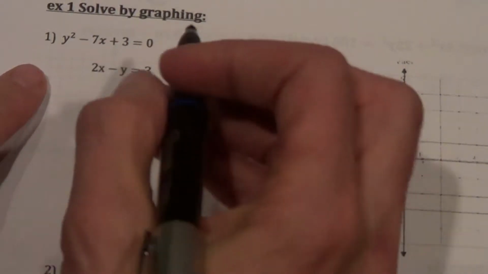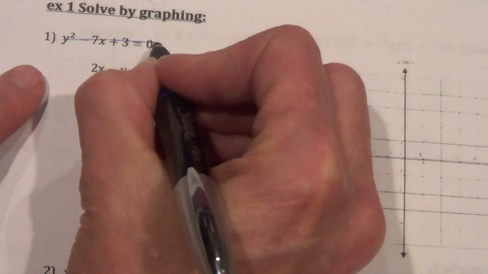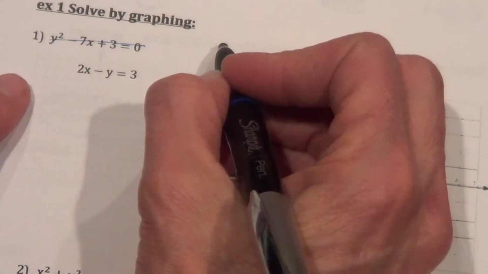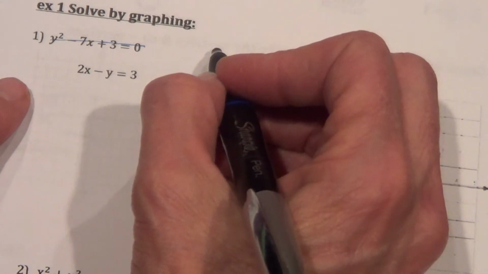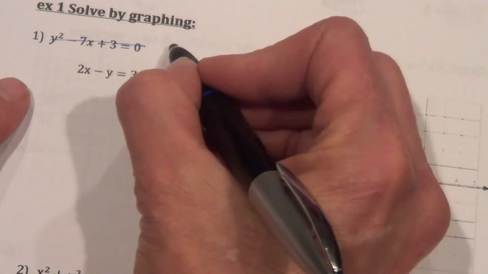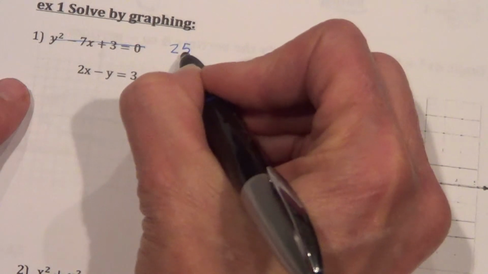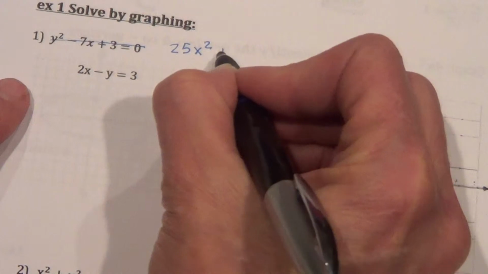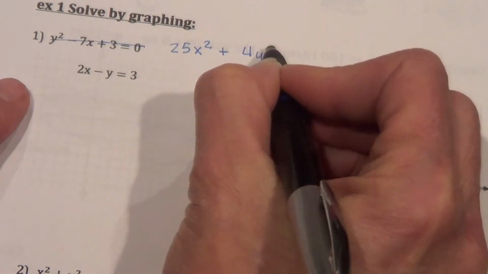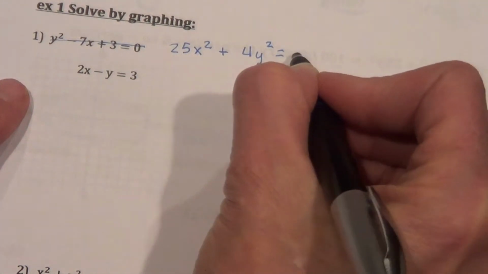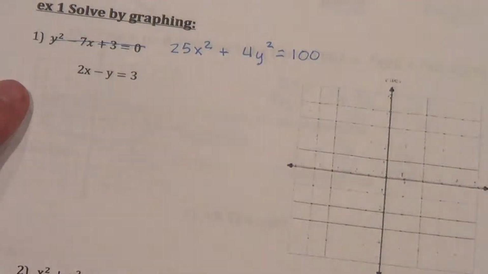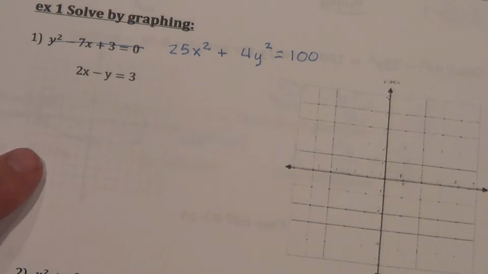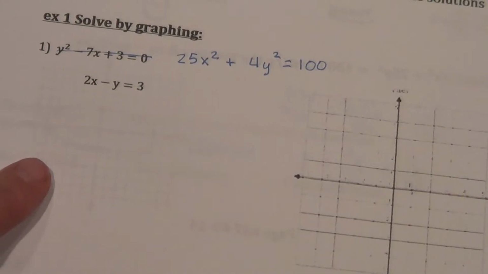I switched this. I don't know if I'll get it switched on your notes. So if you have x squared minus 7x plus 3 equals 0, I wanted to switch that to the ellipse 25x squared plus 4y squared equals 100. Now that looks similar to one that we've graphed, but there's a slight twist to it. So I already made the mistake of telling you it was an ellipse.